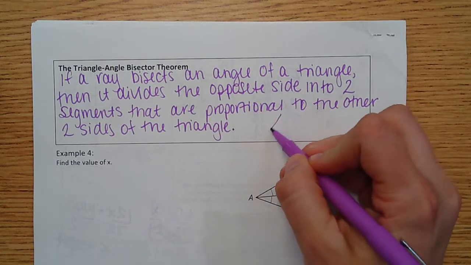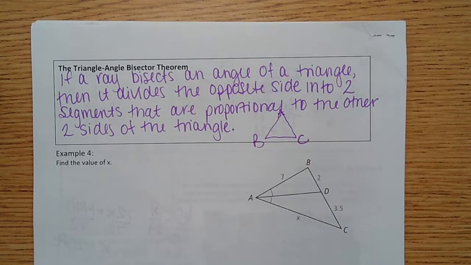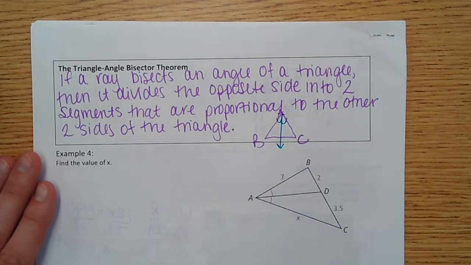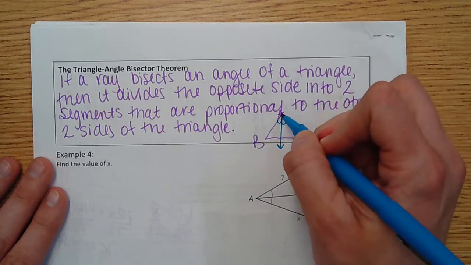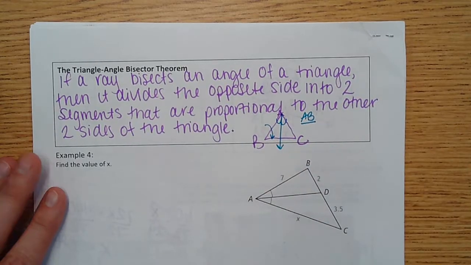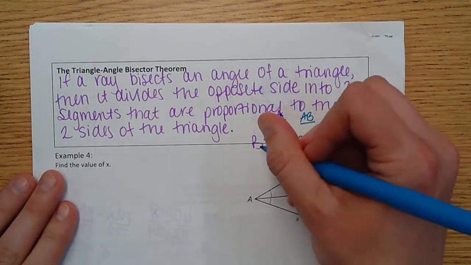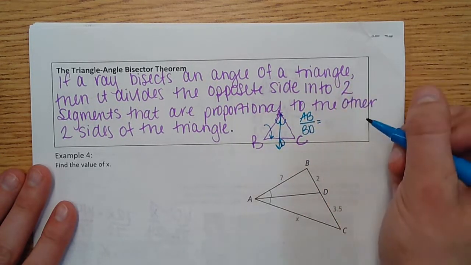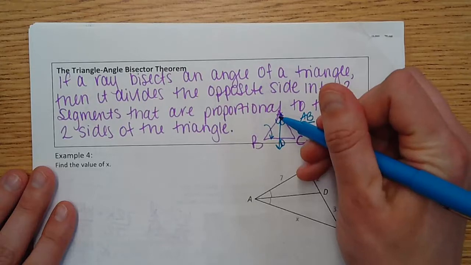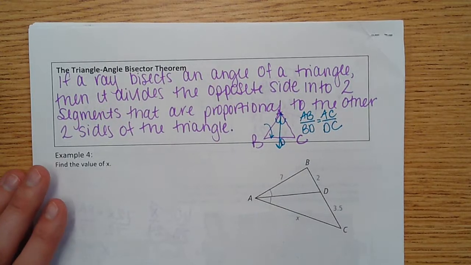All right, so what that means, if I have a triangle here, we'll call it triangle A, B, C. Let me grab another color to make this a little easier to see. And I have a ray, AD, that bisects this angle. What this is saying is that the ratio of AB over the segment that's created there, sorry, this will be BD, AB over BD is the same ratio as the other side, AC over DC.